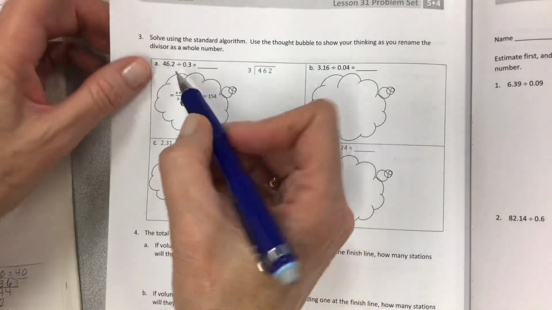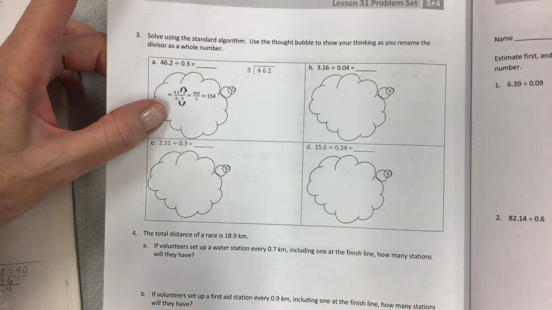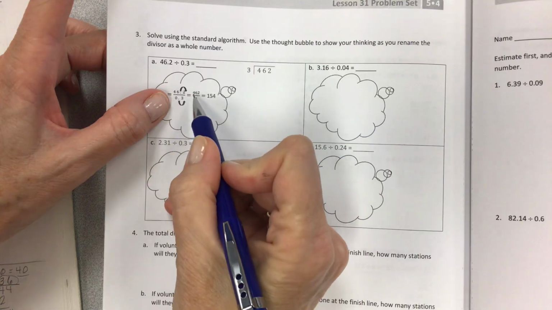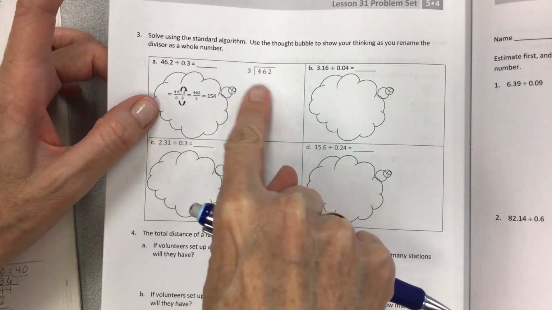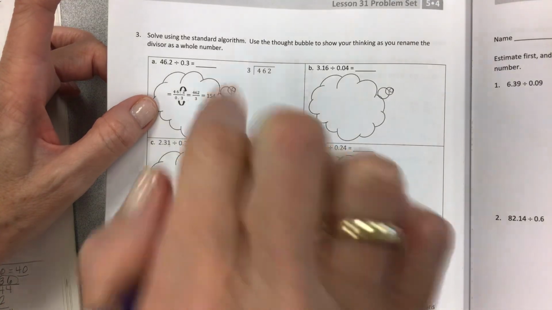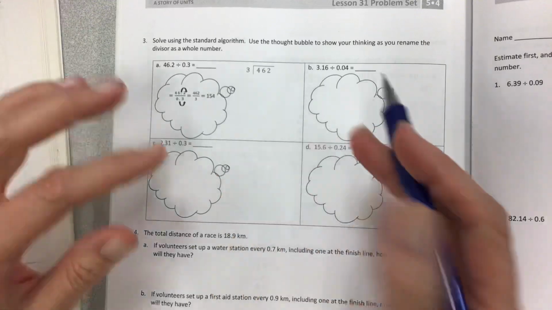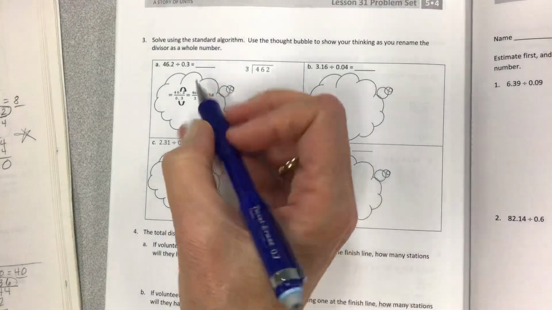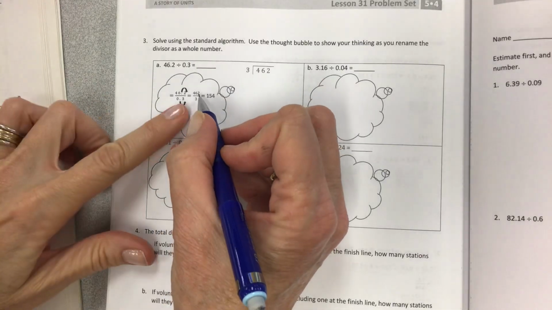Here they've taken the 46.2 divided by 0.3. They think times 10 tenths without showing it, because eventually that's what you're going to do in these. You're going to just rewrite it with no decimals.